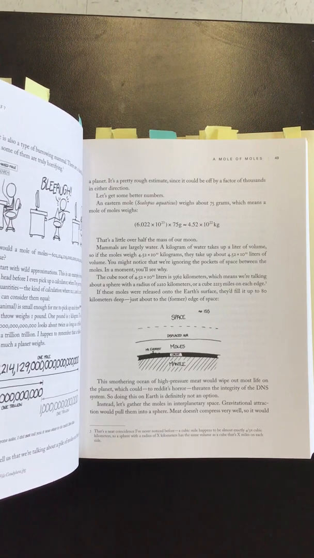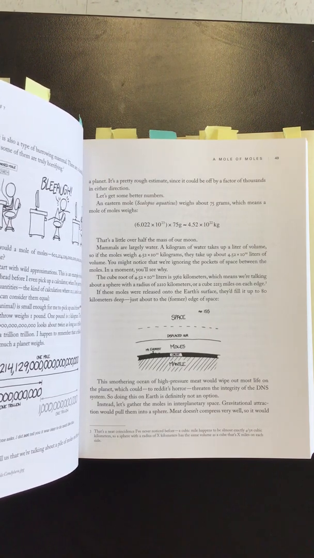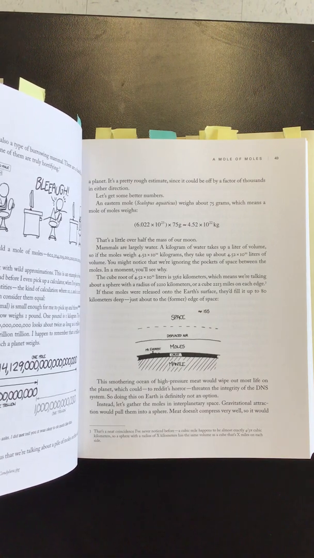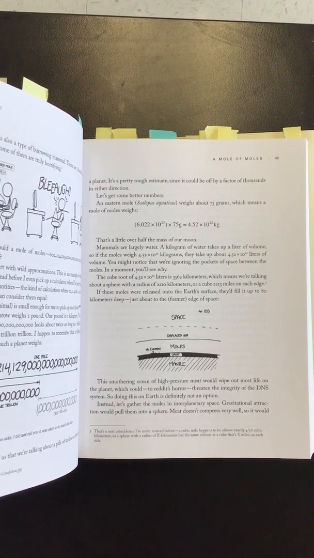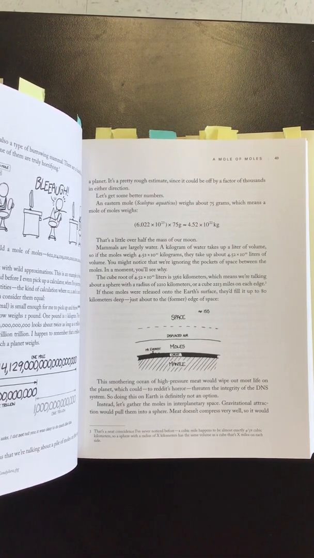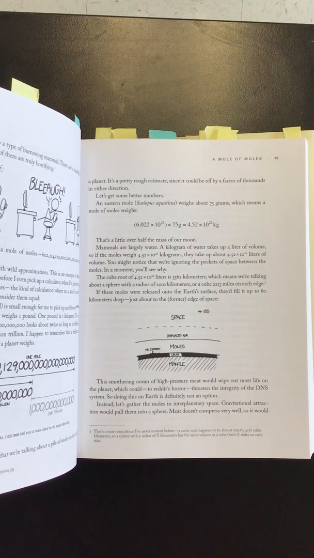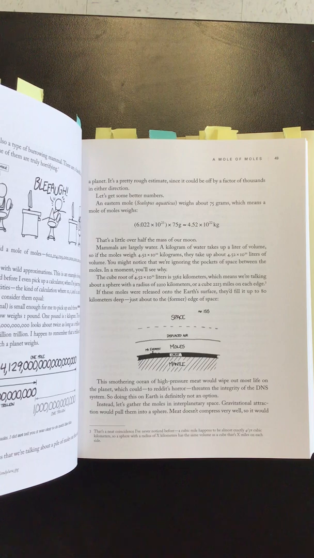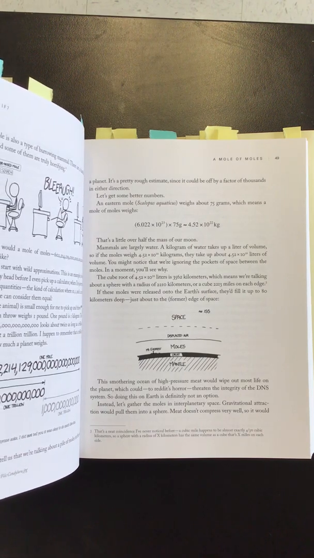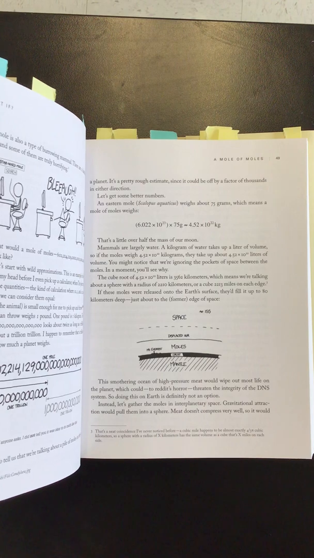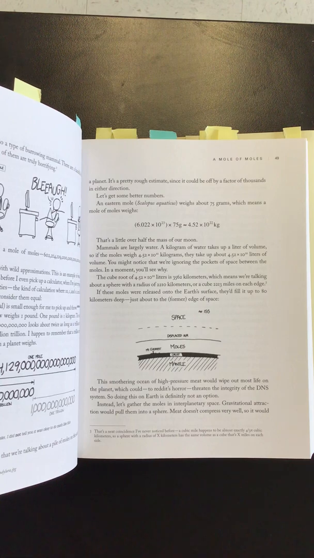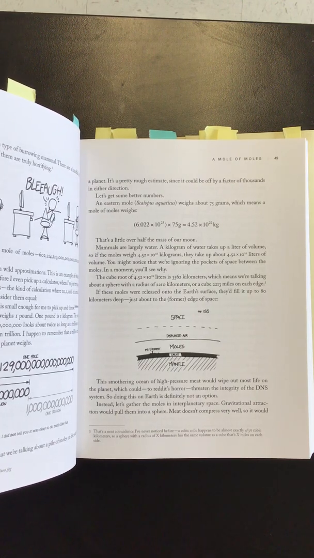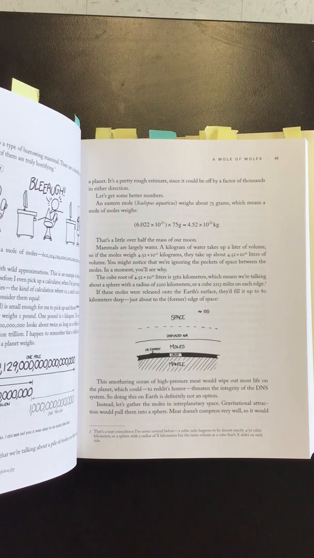The cube root of 4.52 times 10 to the 22 liters is 3,562 kilometers, which means we're talking about a sphere with a radius of 2,210 kilometers, or a cube 2,213 miles on each edge. If these moles were released onto the Earth's surface, they'd fill it up to 80 kilometers deep. That's just about to the former edge of space. This smothering ocean of high-pressure meat would wipe out most life on the planet, which could, to Reddit's horror, threaten the integrity of the DNS system. So doing this on Earth is definitely not an option.